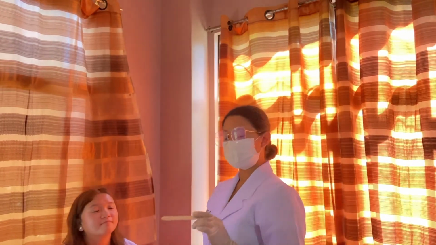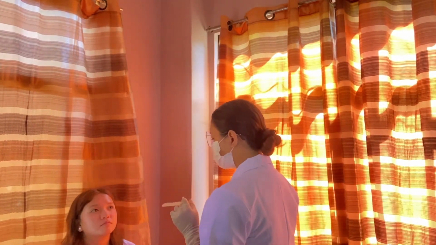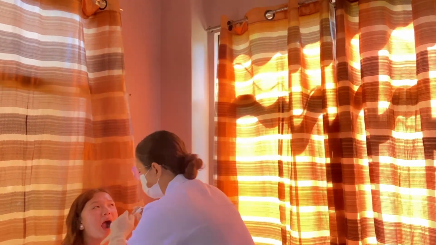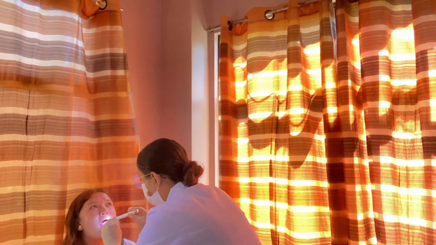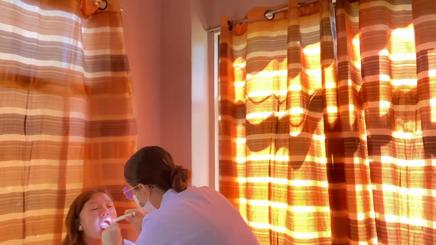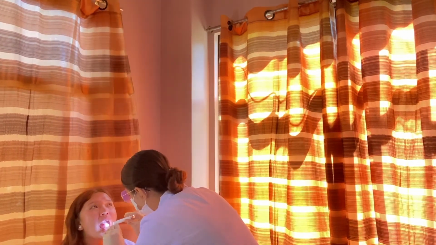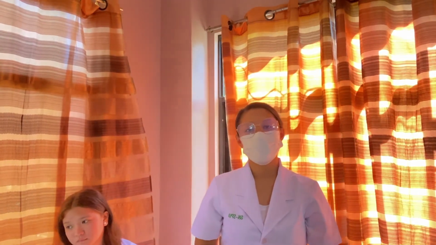Next, I'm gonna inspect my patient's tongue. So, Miss, can you please protrude your tongue? I'm gonna inspect the color, the texture, and moisture of her tongue. The color of Miss's tongue is pinkish.